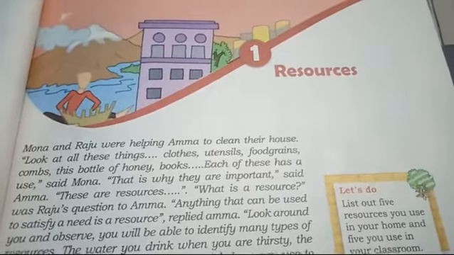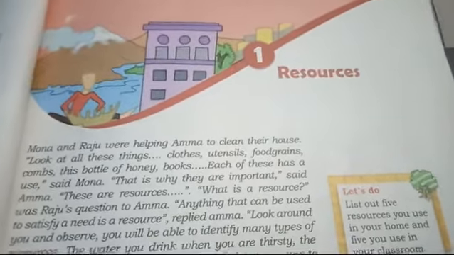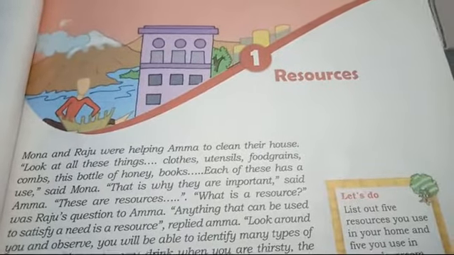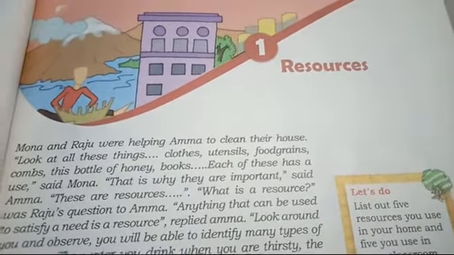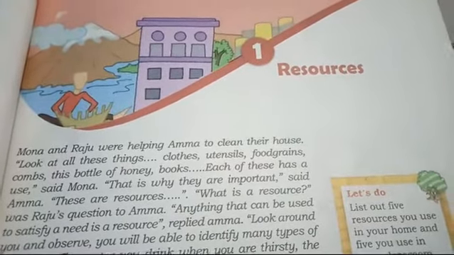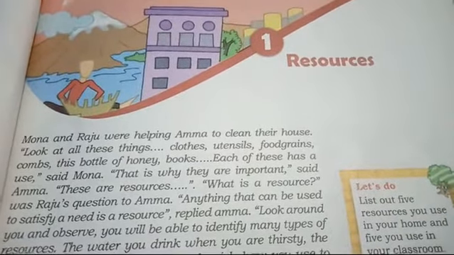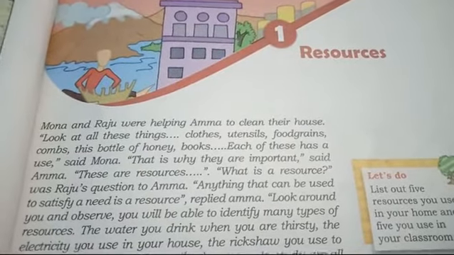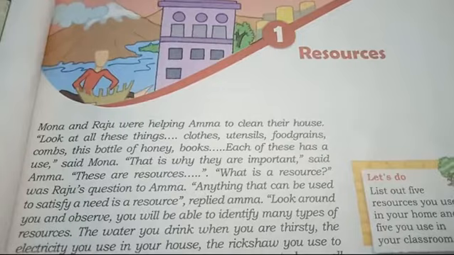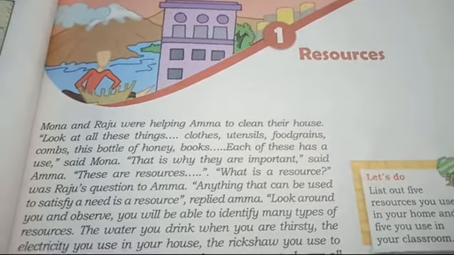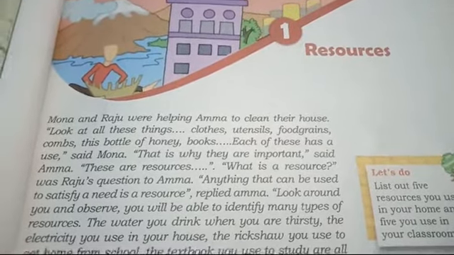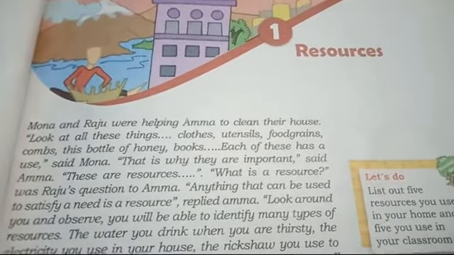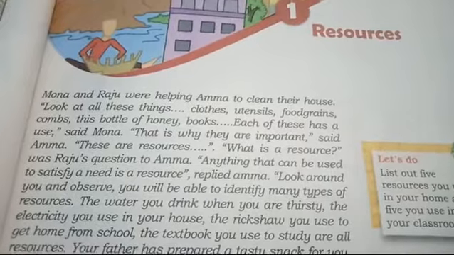Hi, good morning everybody. So today we will start our NCERT chapter number 1 from geography, and the chapter name is Resources. Now we will discuss our natural resources and our human-made resources in this chapter. We all know that resources are very useful and essential for us, as they all together make our life healthy and fruitful. So now let's read our chapter.